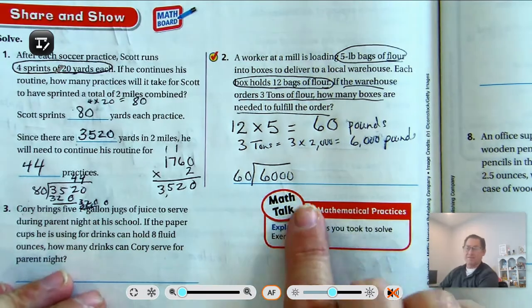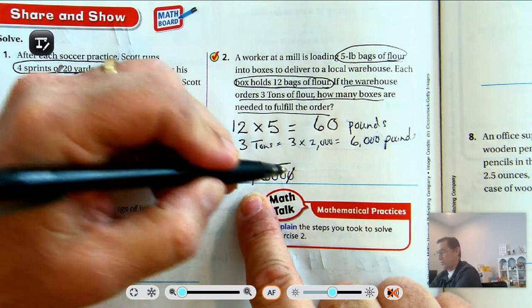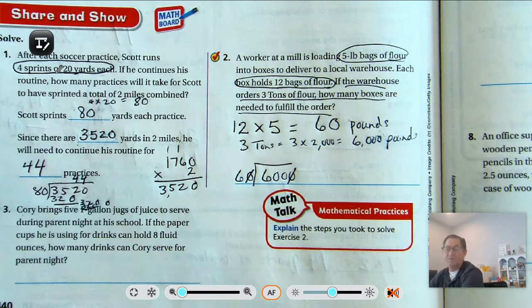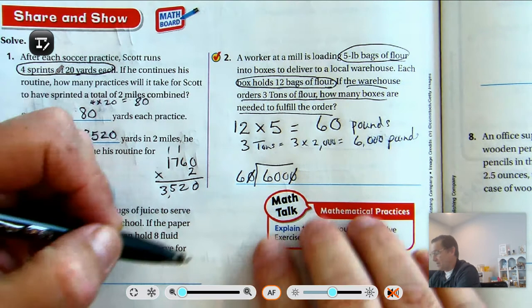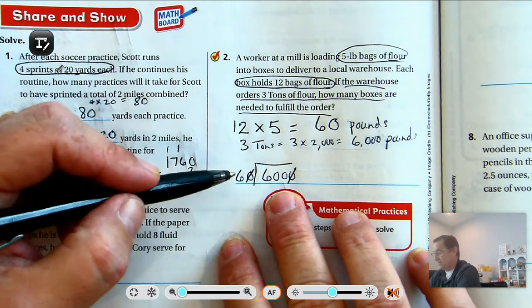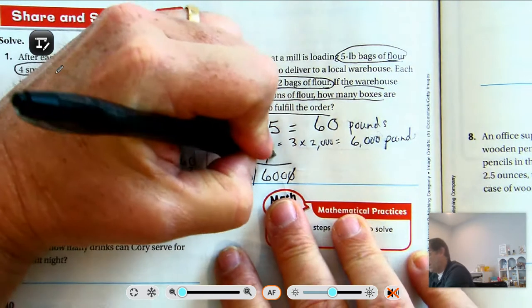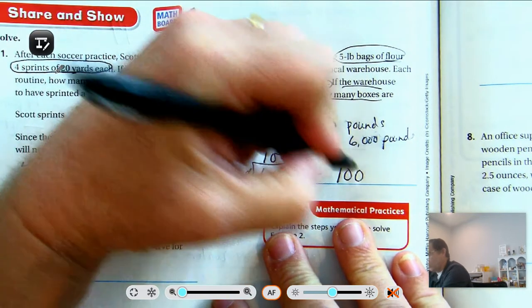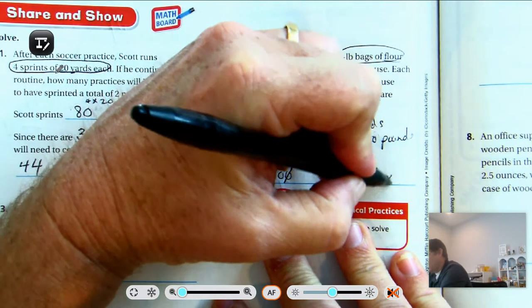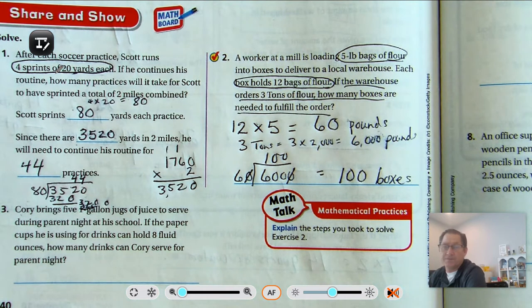We know that if the dividend and the divisor both end in a 0, we can eliminate one of the zeros, because we divide it by 10. 6,000 divided by 10 is 600, and 60 divided by 10 is 6. All right, so how many 600s can be shared with 6? 100, right? 6 times 100 is 600. So they'd need 100 boxes to fill that order.